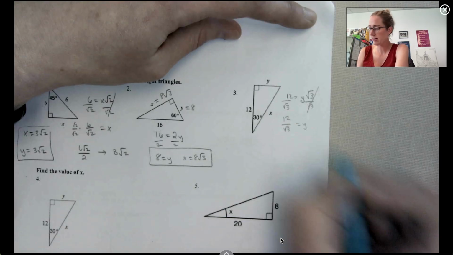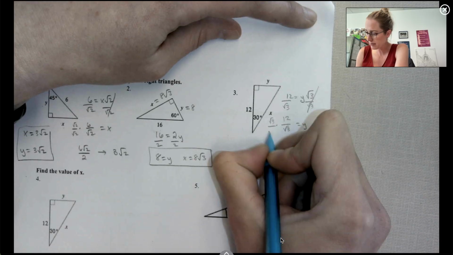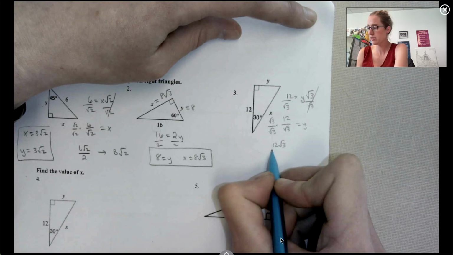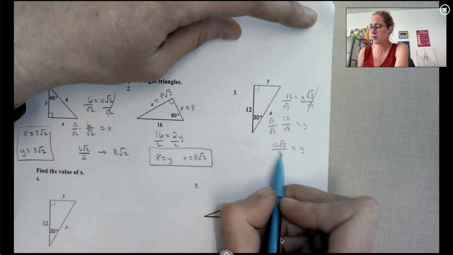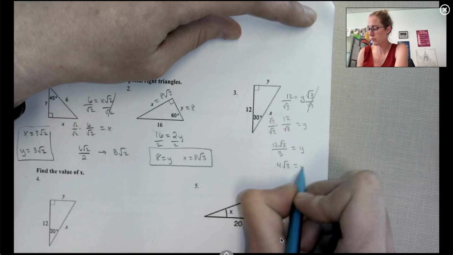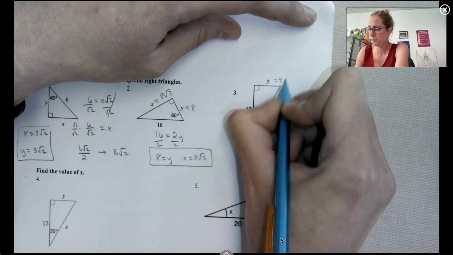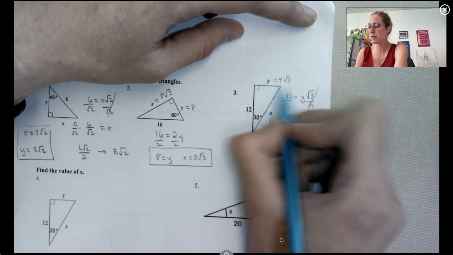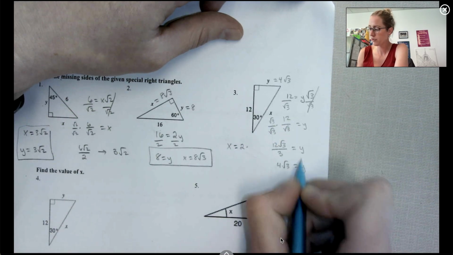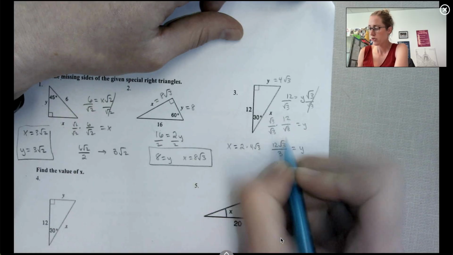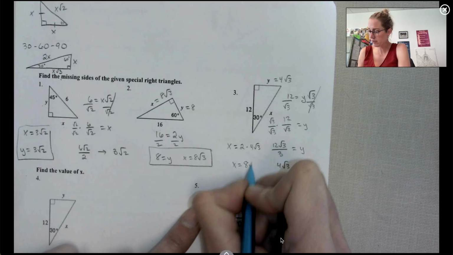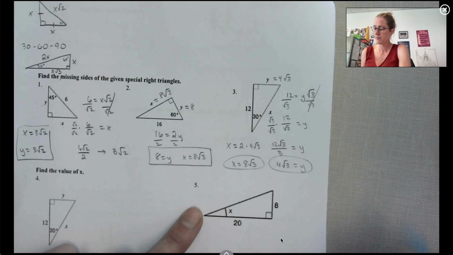Now, again, I can't leave it like that, so I'm going to multiply both the top and the bottom by square root of 3. 12 times root 3 on the top. Root 3 times root 3 gives us a regular 3. And we can reduce that. 12 divided by 3 is 4. So we get 4 root 3 is equal to y. Now, to get the hypotenuse, we double the short leg. So x is equal to 2 times 4 root 3. Those numbers are both outside the radical, so we can multiply those. So x is equal to 8 root 3.